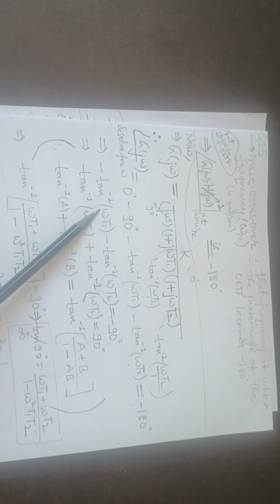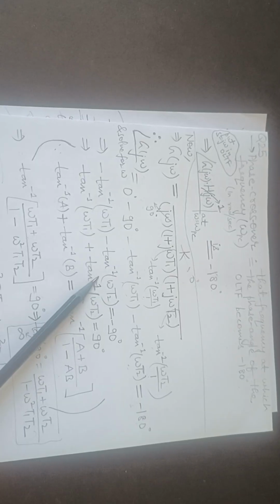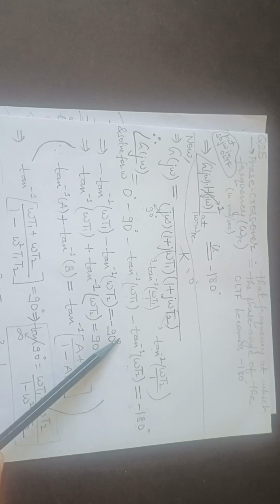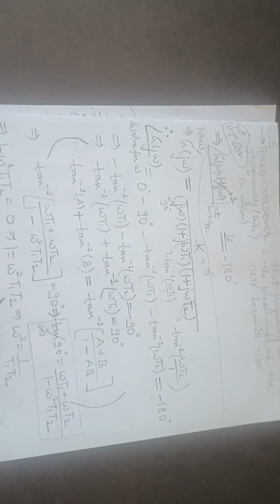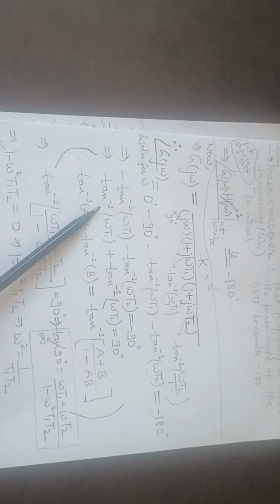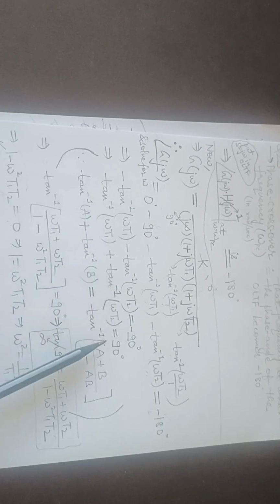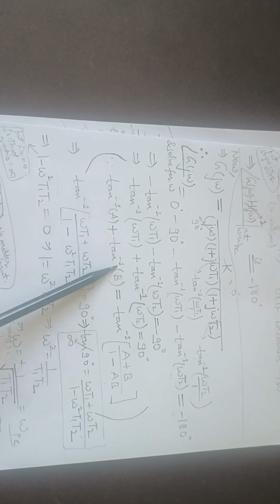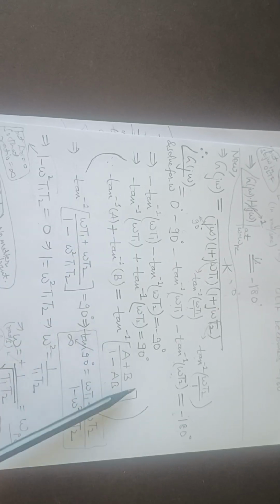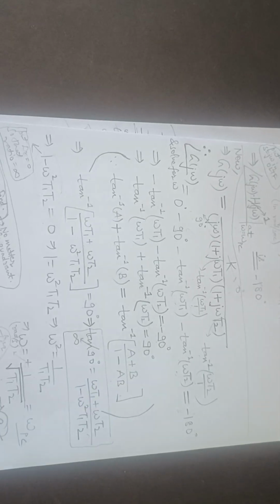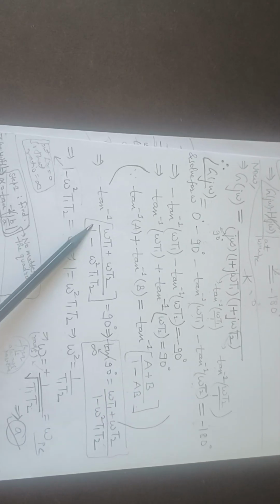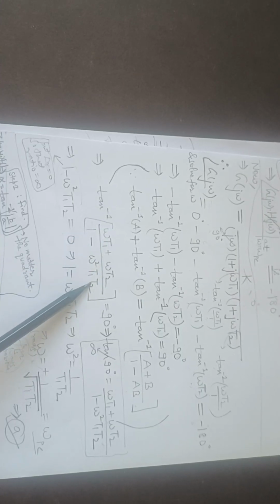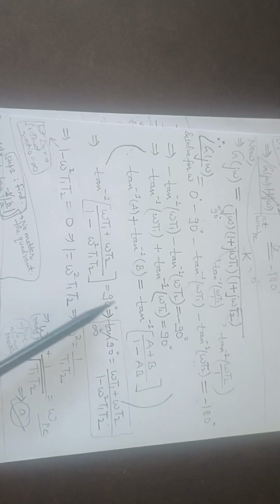So basically we get minus tan inverse omega T1 minus tan inverse omega T2 equal to, this thing goes this side, so it becomes minus 90 degree. Multiplying everything by minus 1, I get tan inverse omega T1 plus tan inverse omega T2 is equal to 90 degree. Now you can use the formula that tan inverse a plus tan inverse b is equal to tan inverse of (a plus b) upon (1 minus ab). So this will be tan inverse of (omega T1 plus omega T2) upon (1 minus omega square T1 T2), and this is equal to 90 degree.